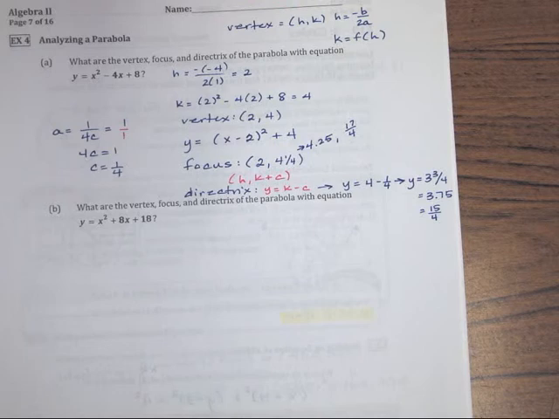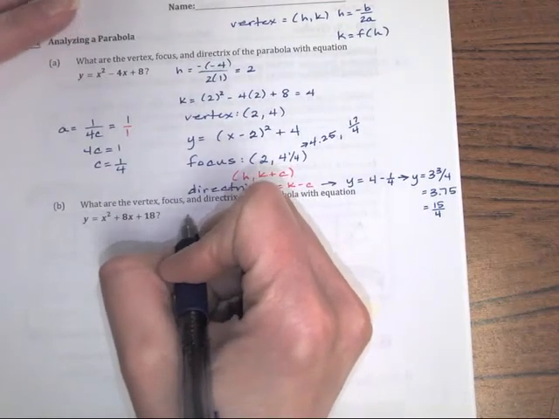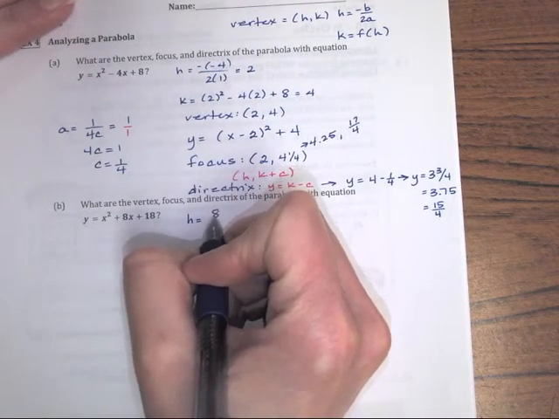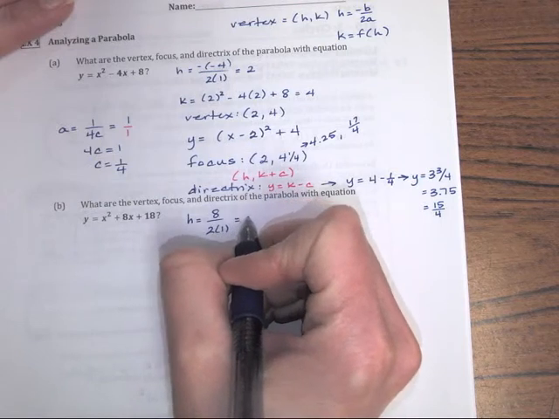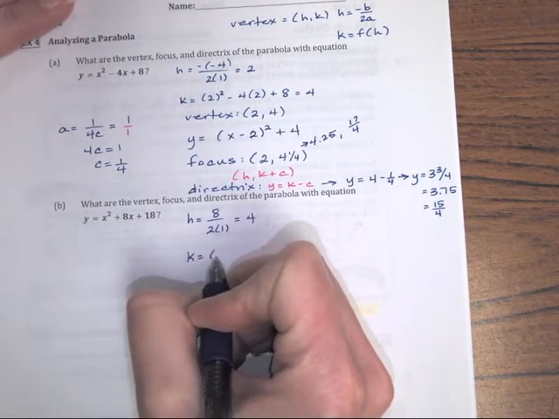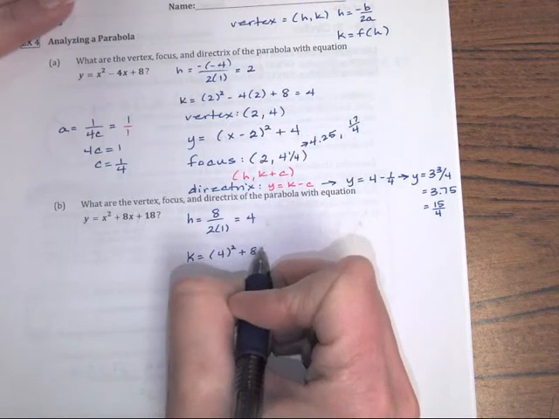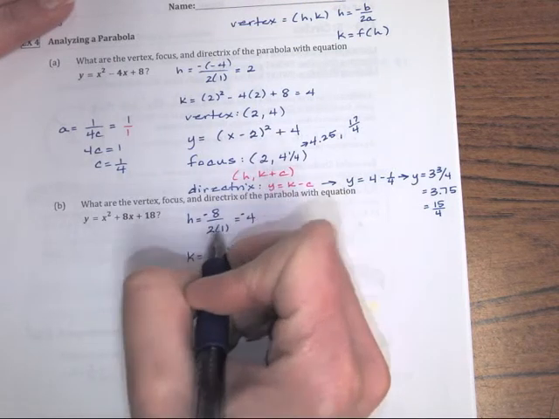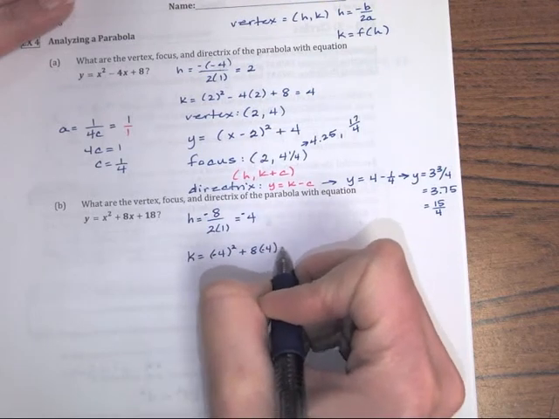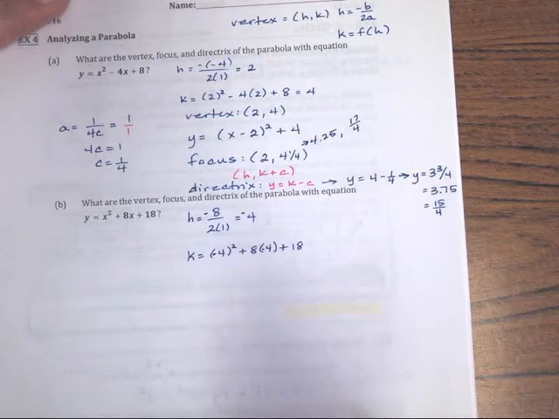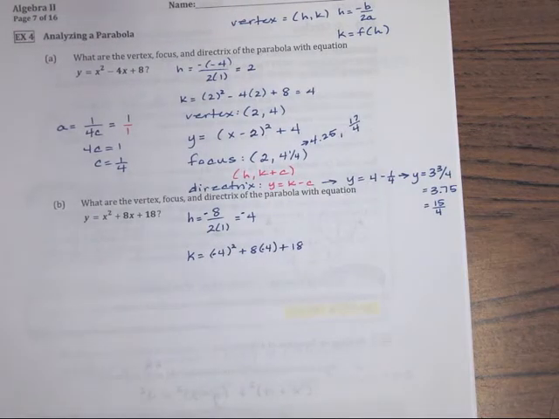You want me to do one more? Let's do one more. Shall we do it the same way, or do you want to do the completing the square way? Same way? Okay. So h equals negative (negative 8) over 2 times 1 equals 4. And k equals 4 squared. Is it a negative 4? You're right. Good call. Okay, so going to need a calculator on this one. We've got 16 minus 32 plus 18 gives us 2.